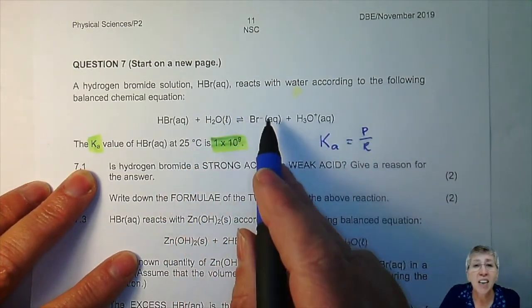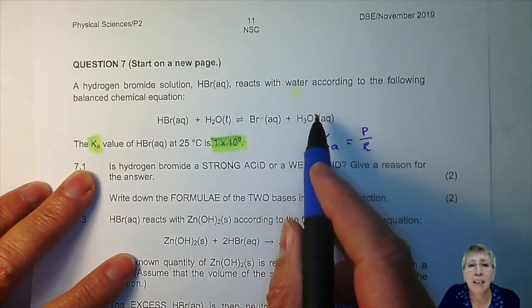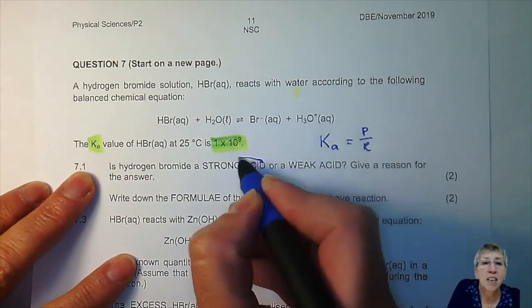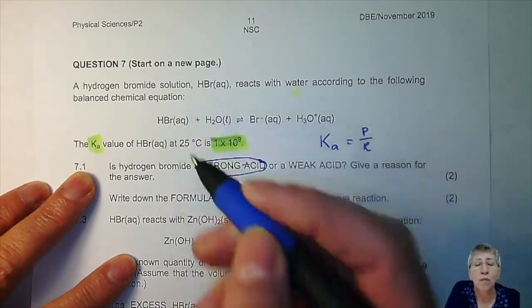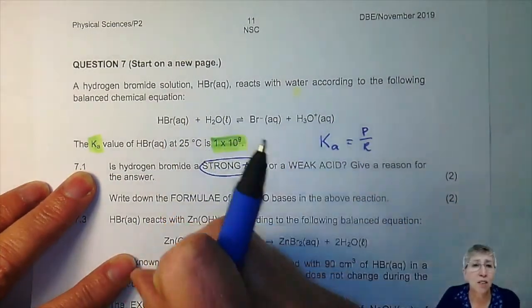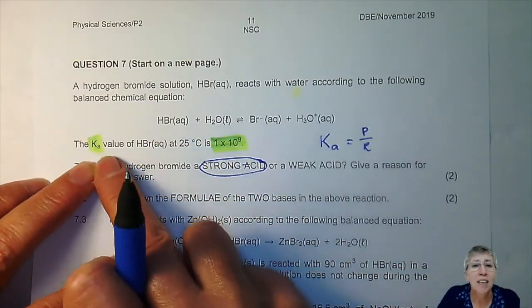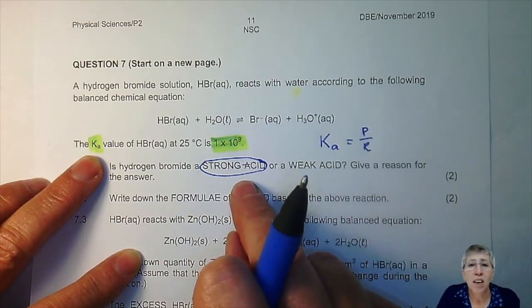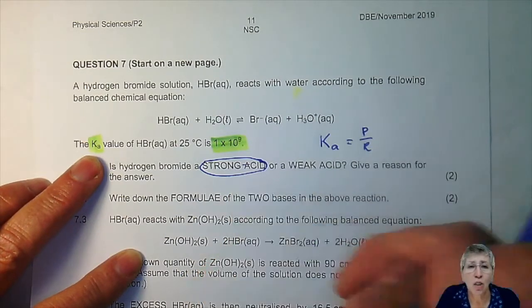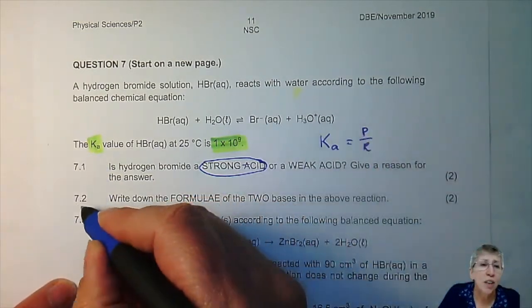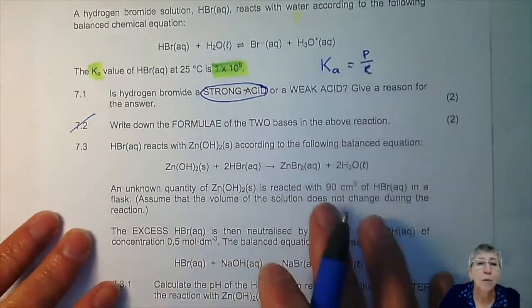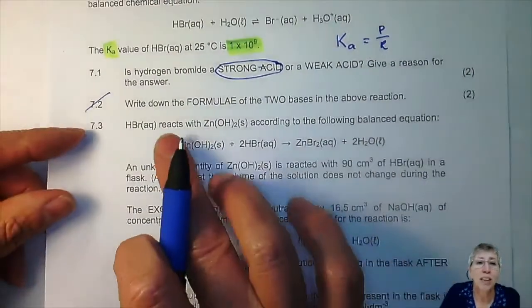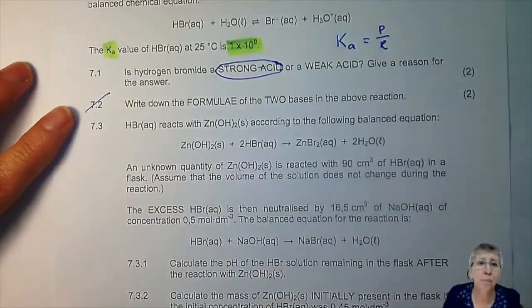It's ionized almost completely. So this is immediately a strong acid. It's not one of the few that were prescribed for us. We didn't learn that. But from that Ka value, you can deduce that HBr, hydrogen bromide, is a strong acid. Right, we're not going to look at 7.2. We're moving on because we actually want to look at 7.3.